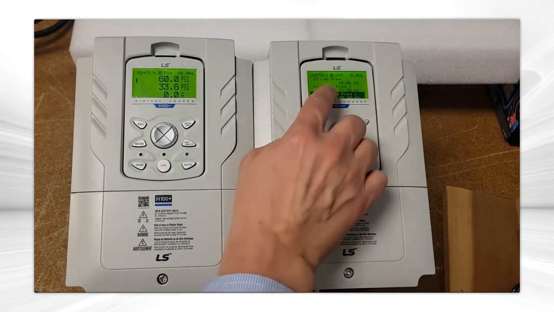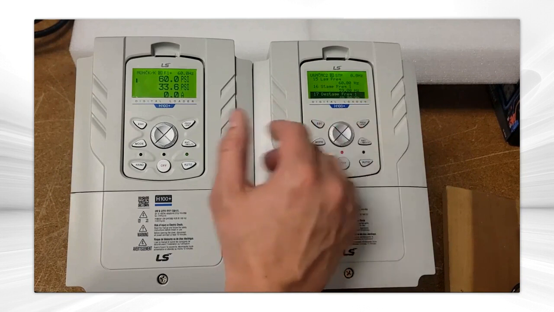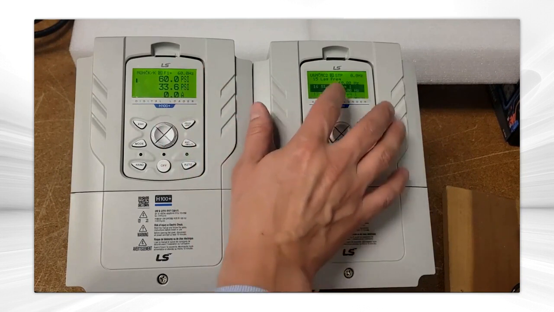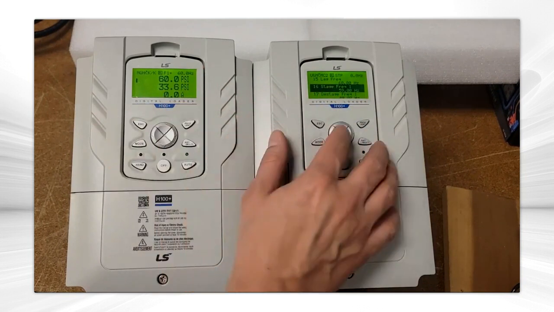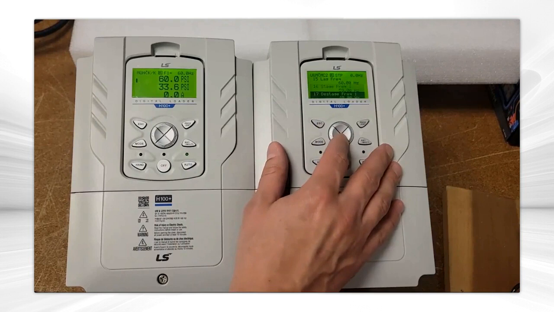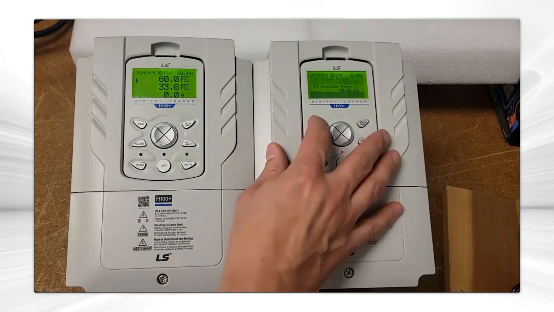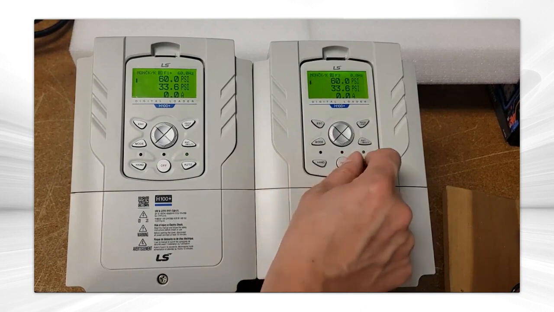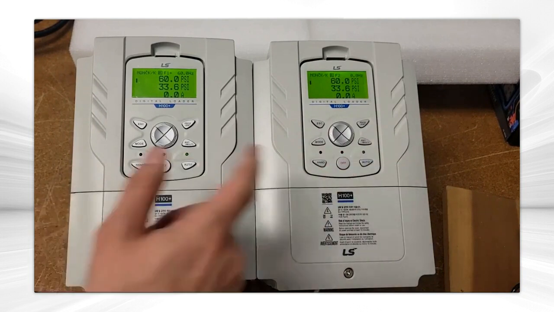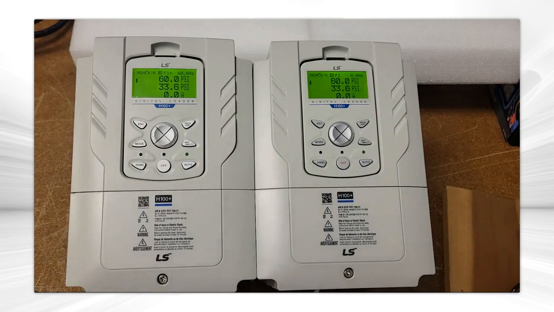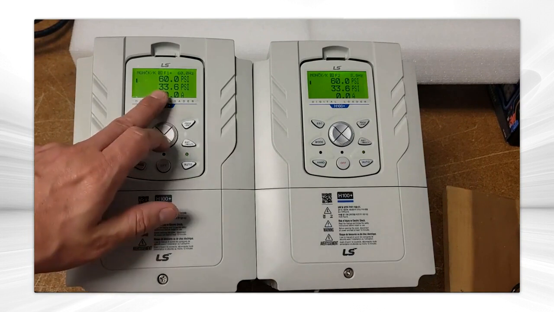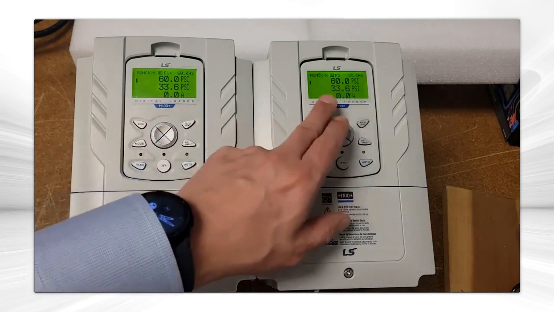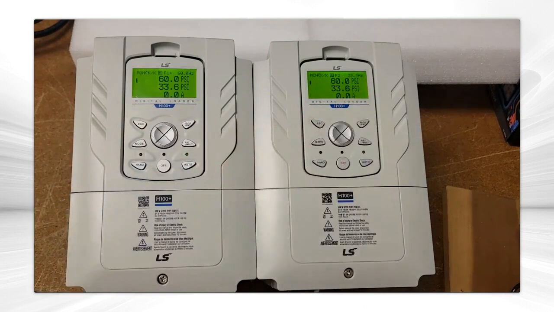There's also the staging frequency. So remember, you could set it up to be frequency and feedback. So if the first drive is running 60 hertz full speed and you have a 5 psi delta, it's going to start up this one. So right now I think this one should start now that I put in the run command. It should see that this one is at full speed. Yep, and the pressure is low. So this secondary one came on.